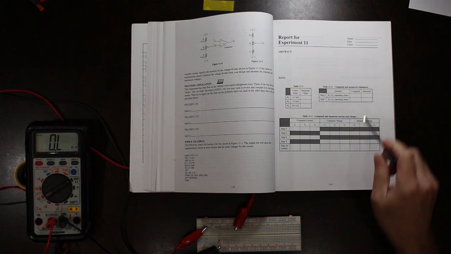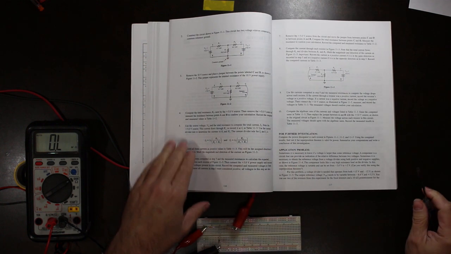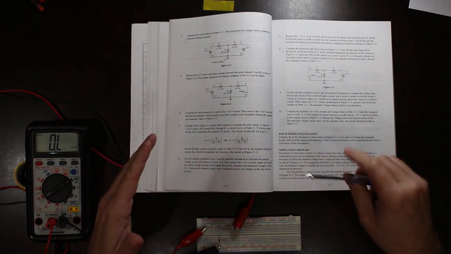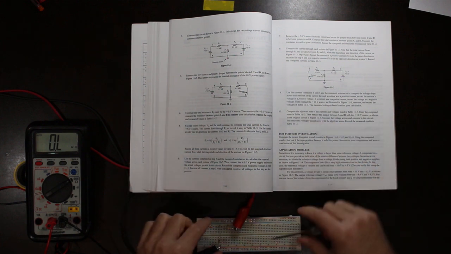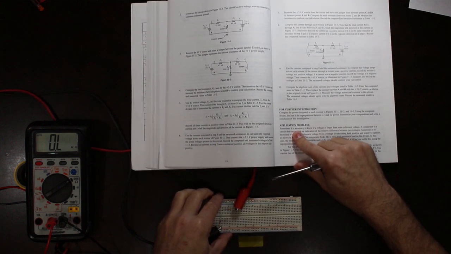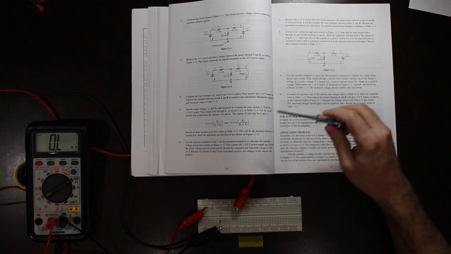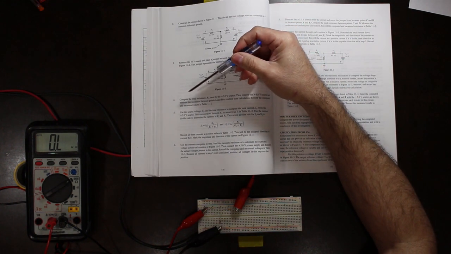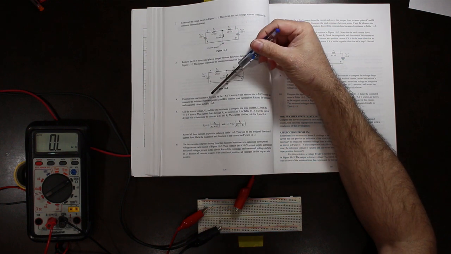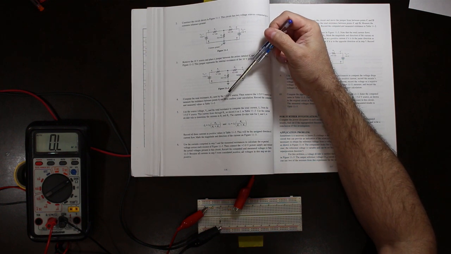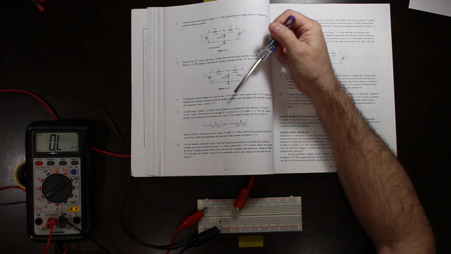We're going to start off at step number 4. Once we've got the circuit built, you're going to do the calculation part and I'm going to do some measuring. At step 4, you're going to compute the total resistance RT as seen by the 5-volt source.